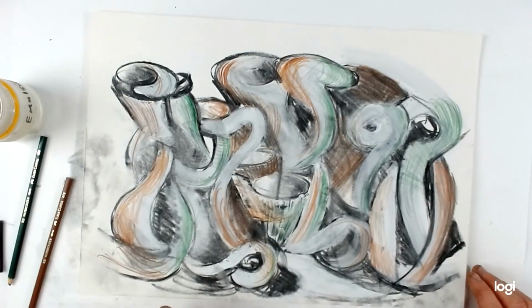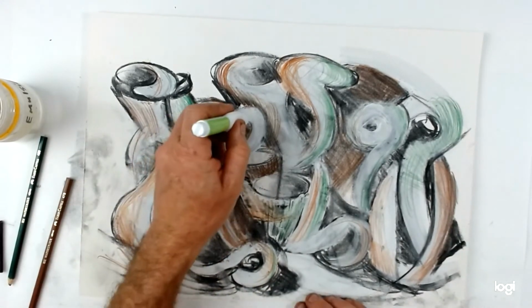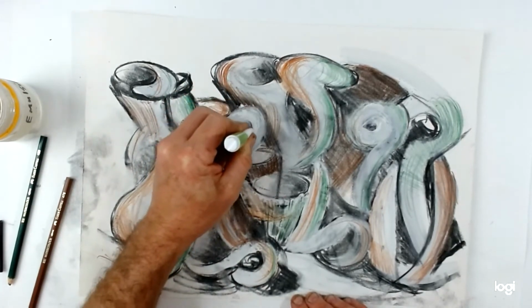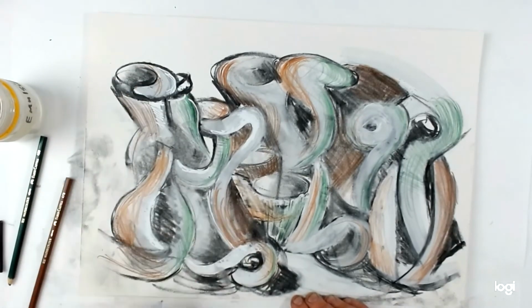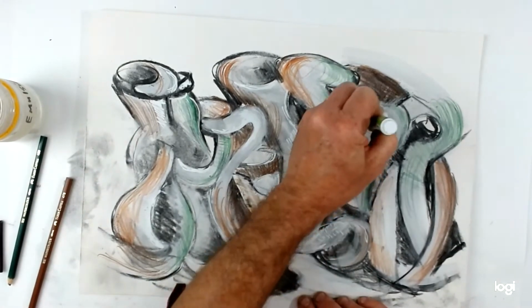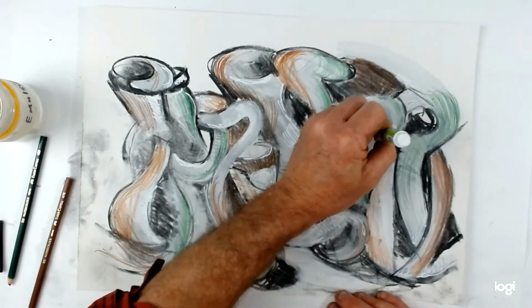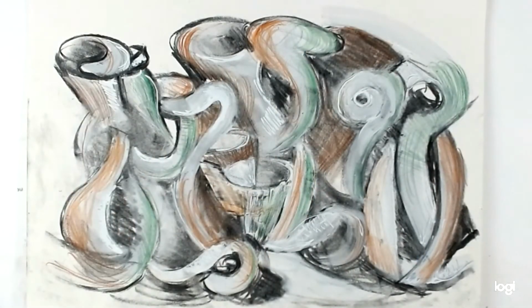Finally, I'm going to add a few extra light highlights with a Tipp-Ex pen. There's my finished composition. I just need to spray it with some hairspray to fix it.